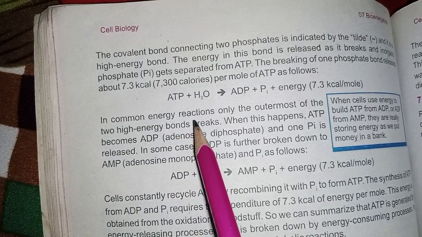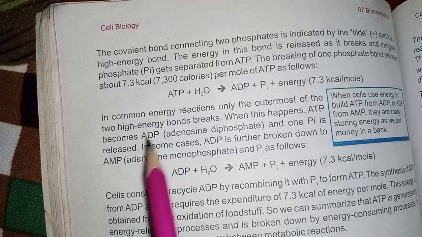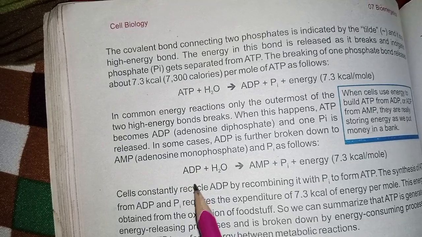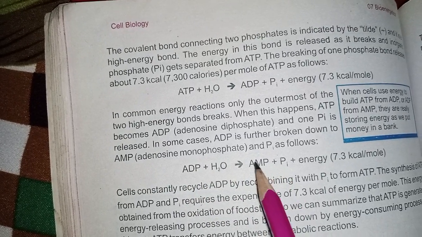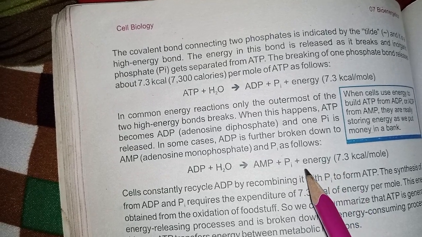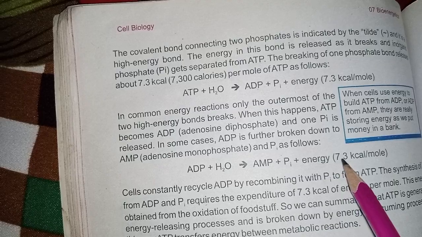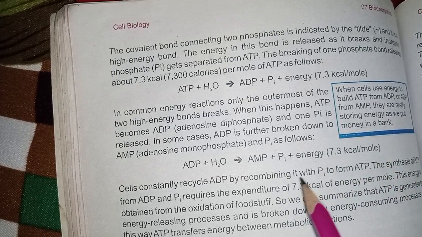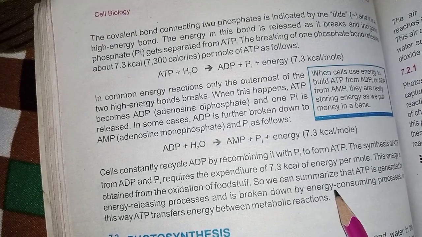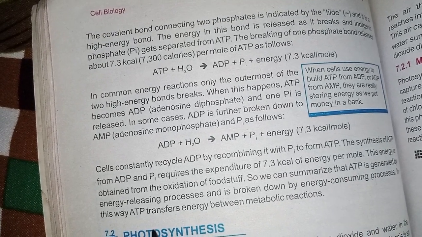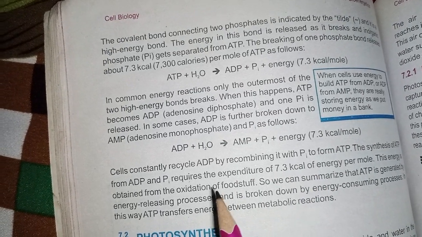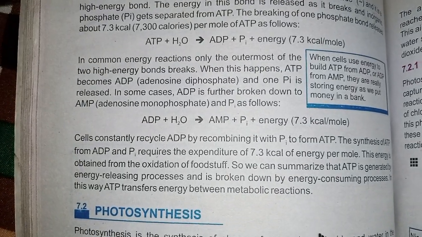In common energy reactions, only the outermost of the two high energy bonds breaks down, and then the second bond breaks down. The ADP converts into AMP, adenosine monophosphate, and one phosphate bond is also broken down. The energy released is 7.3 kilocalories per mole. This process continues, and the breakdown is an energy consuming process. In this way ATP transfers energy between metabolic reactions. So our topic of ATP energy currency and its metabolic reactions is completed.